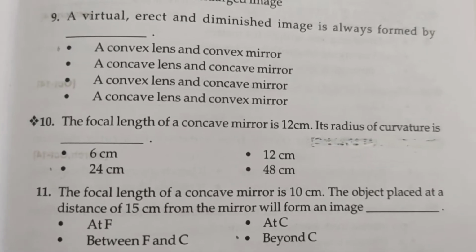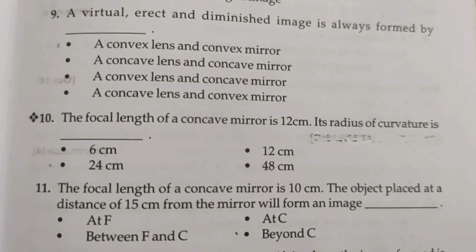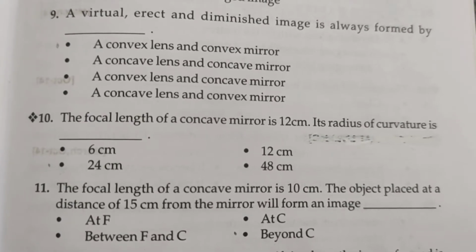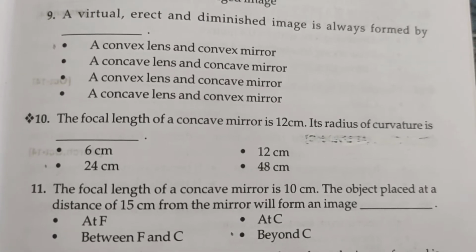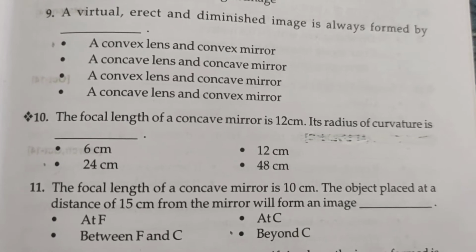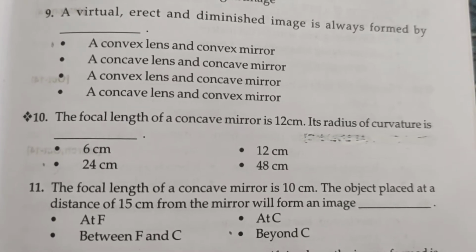A virtual erect and diminished image is always formed by a convex lens and convex mirror, a concave lens and concave mirror, a convex lens and concave mirror, a concave lens and convex mirror, and the correct option is convex lens and convex mirror.